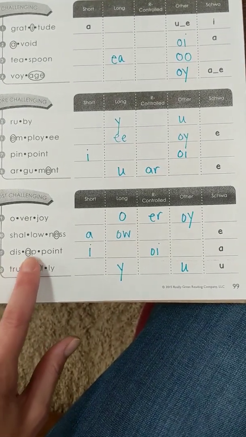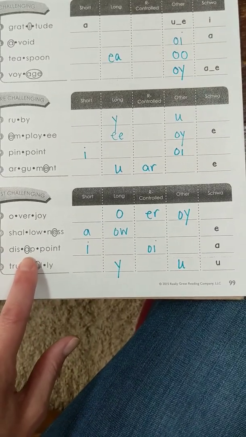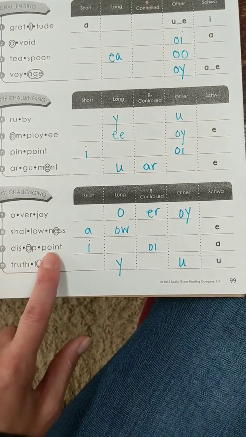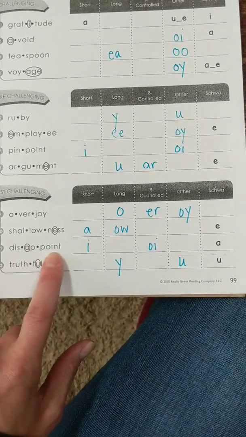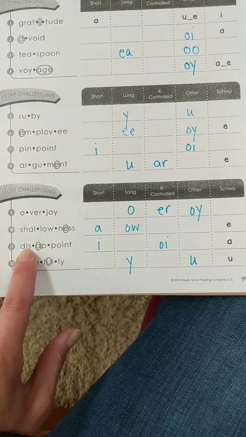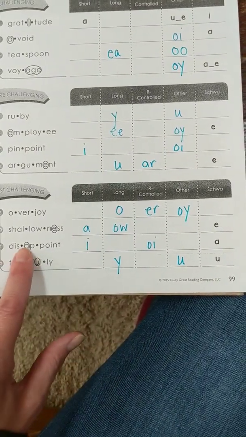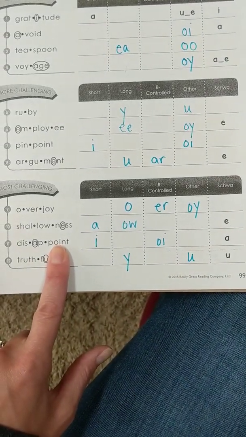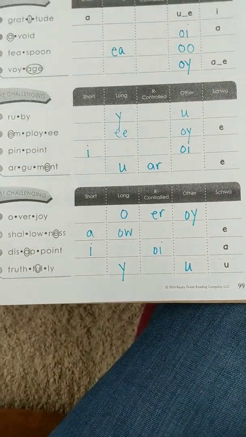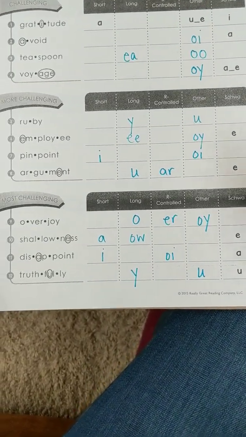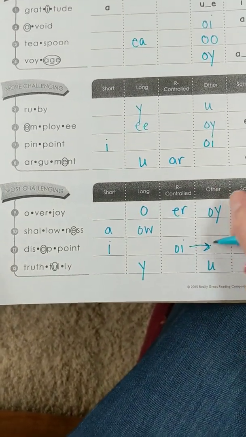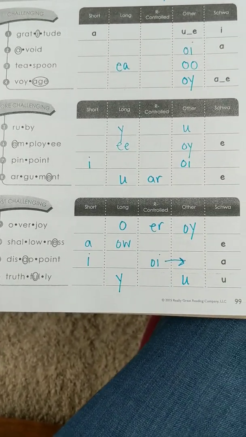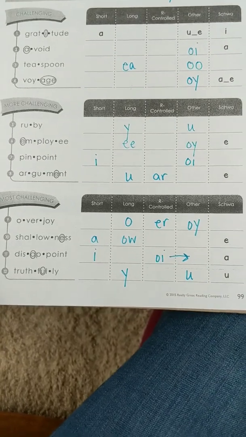Okay, here we have disappoint. Well, it's flexing to the schwa, so it's more of an I. Disappoint. So I have an I, short vowel. The A flexes to the schwa. They already wrote that one there. Oi. Oh, Mrs. Olin wrote it in the wrong place. Let's just draw a little arrow showing that it goes to there. So, oi as in oink, that's one of our other vowels. I apologize for writing that in the wrong place.